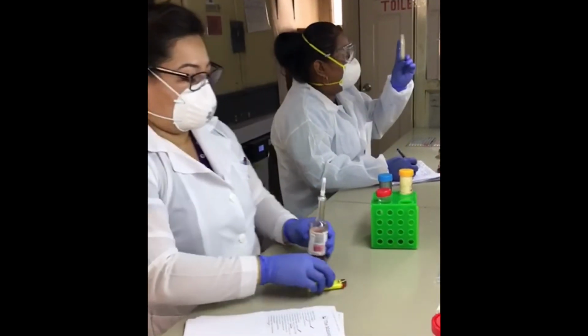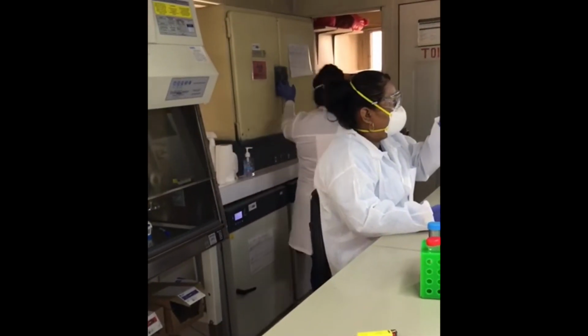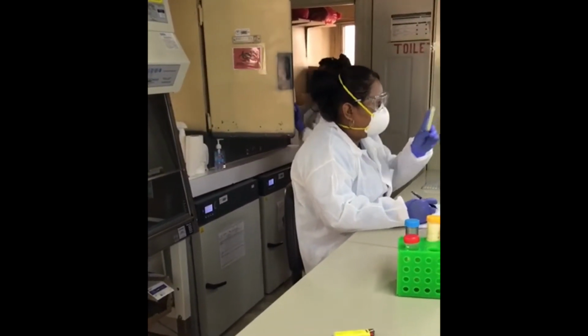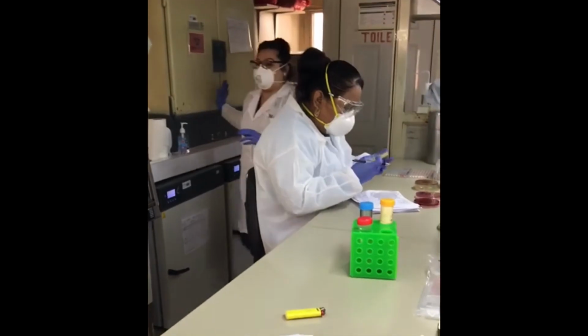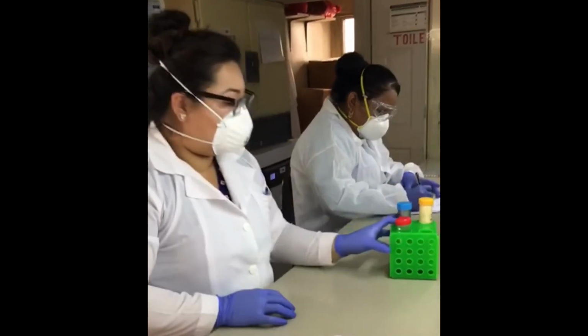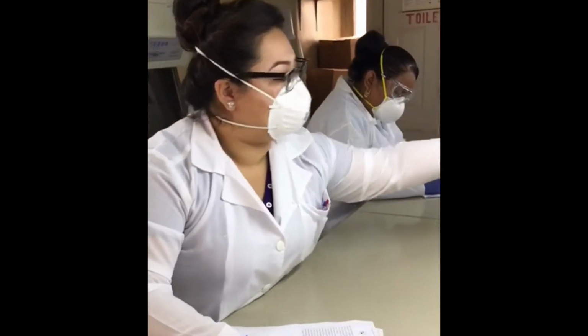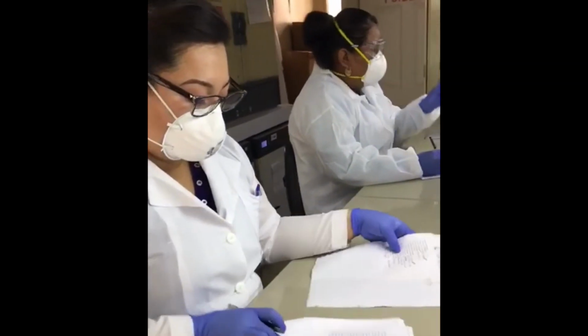She will then incubate this, and then tomorrow they will do our first culture on that, because the blood cultures take 7 days. So we do about 3 different cultures on a blood hemoculture in order to ensure that there was no growth within that time.